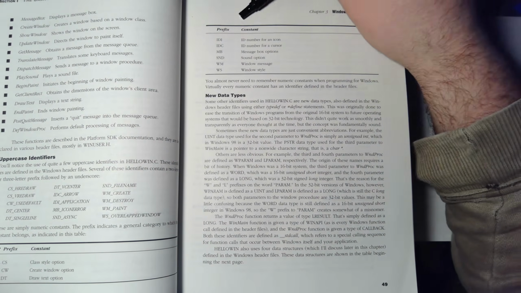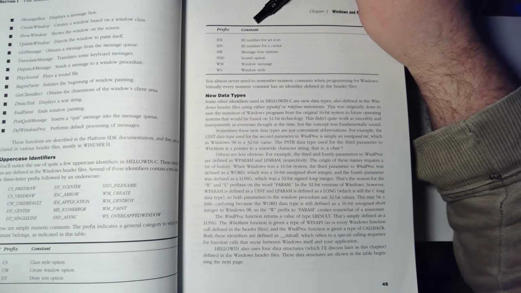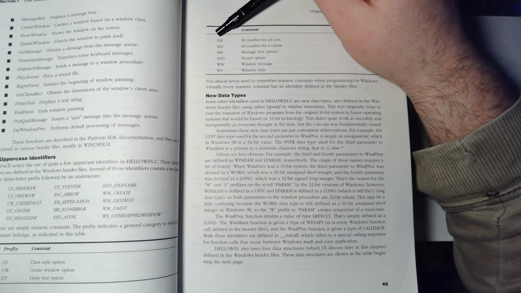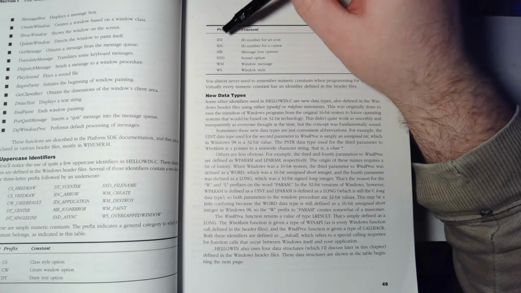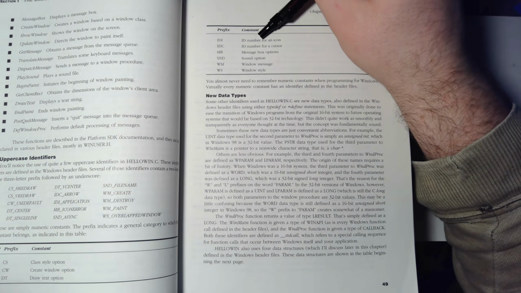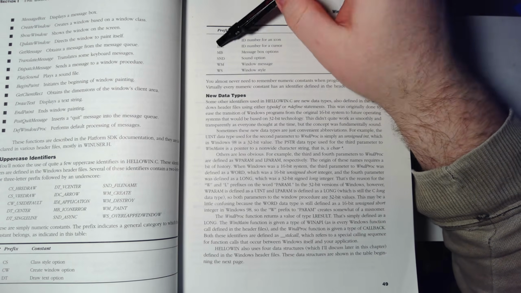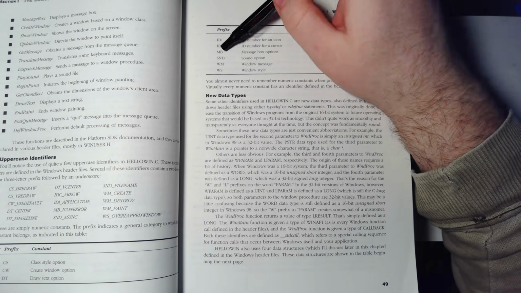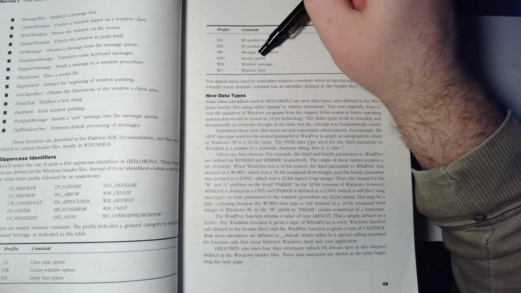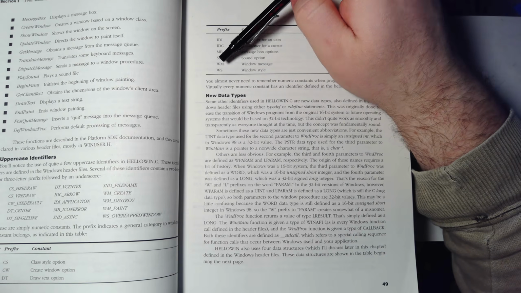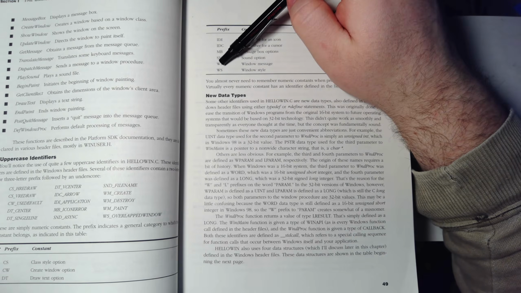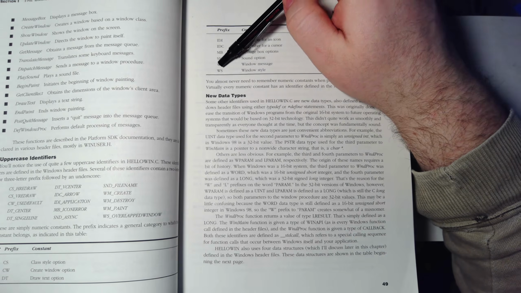And then we have these prefix and constants. So these prefixes, the IDI is for the ID number of an icon, and IDC is an ID number for a cursor. We have MB for message box options. We have SND for sound option. We have WM for Windows message. I was right about that. And we have WS for Windows style. I was right about that.